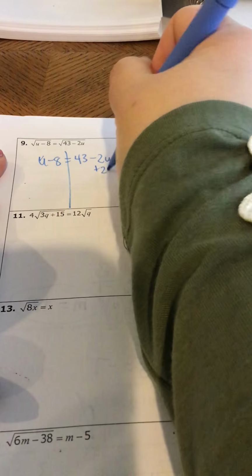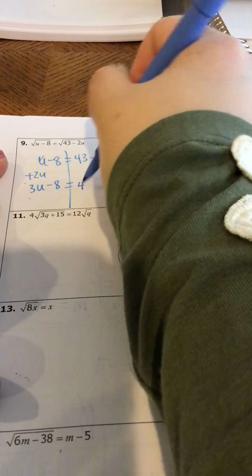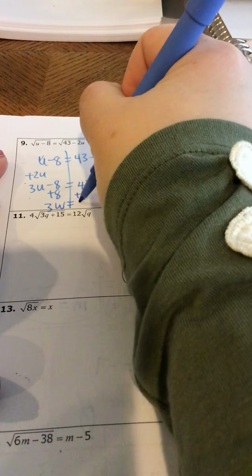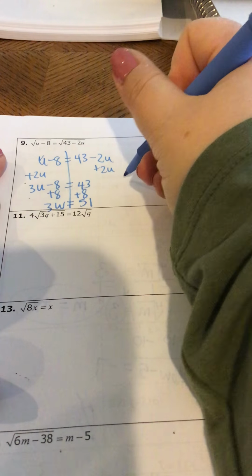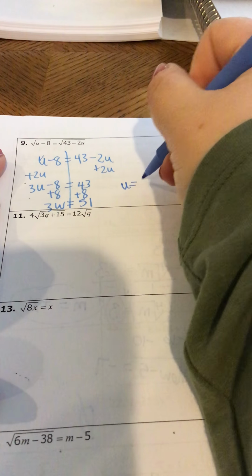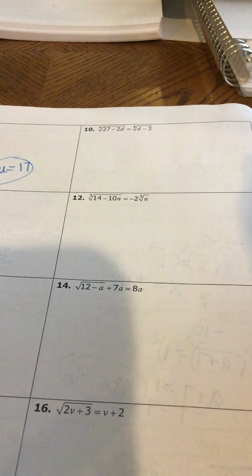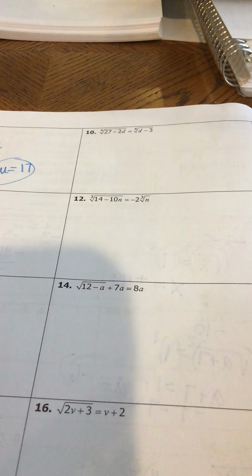So I'm going to add 2u. That's a w now, but that's okay. And then divide. So if I divide that off, I think 17. Okay, so same thing would happen on number 10. Again, those guys would cancel out, drop down the insides, solve.